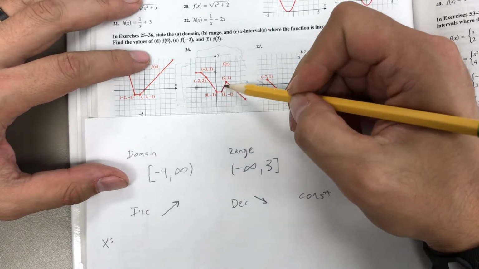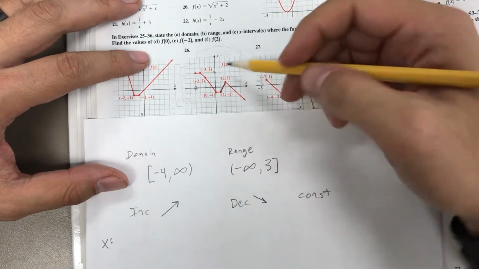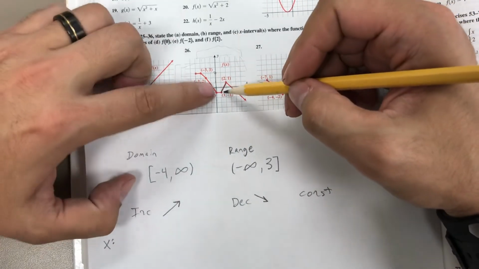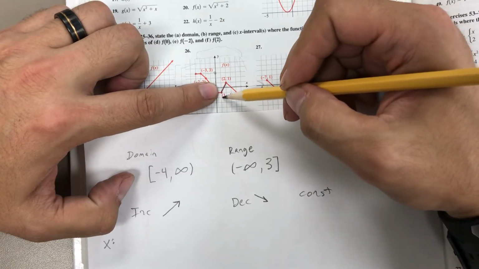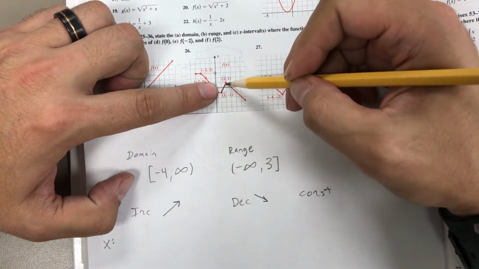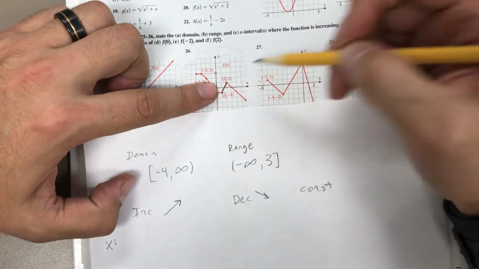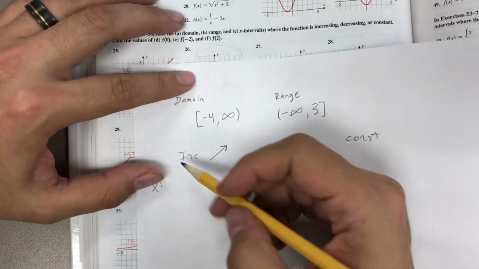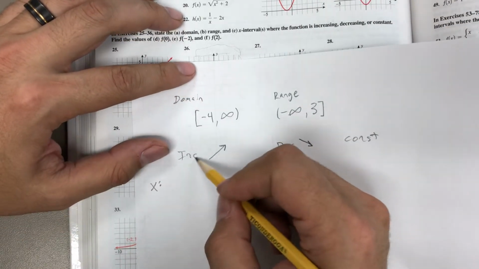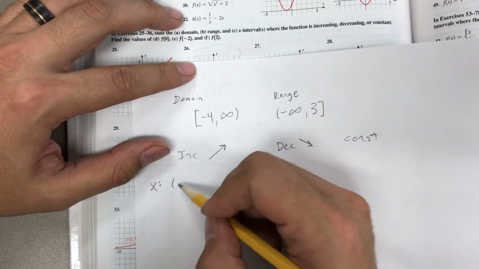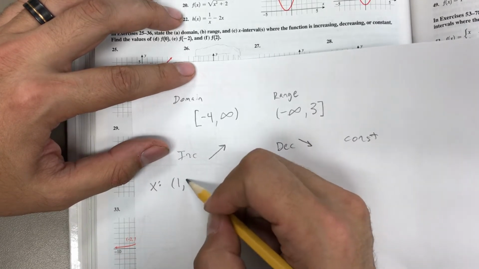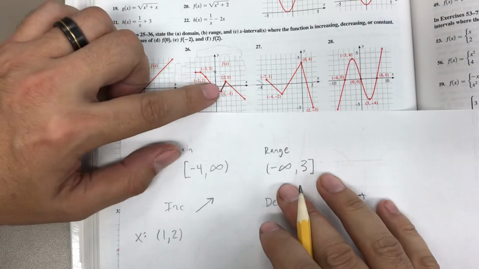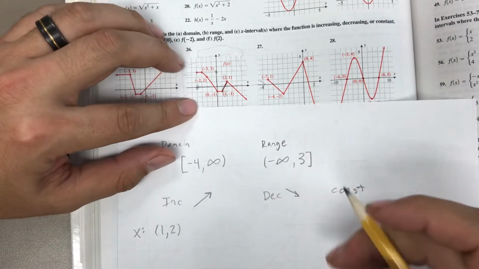So we only have one interval where it's increasing, and since we're only talking about the x values, it's increasing over the x interval from 1 to 2, because it's just increasing between those 2 points right over there. So we go over to our little table here, and for the increasing values, it starts when x is equal to 1, and it increases all the way to where x is equal to 2.